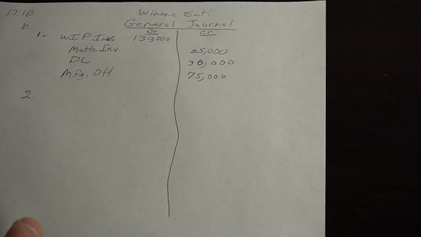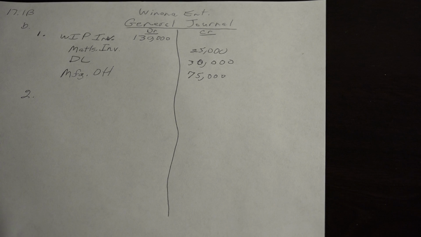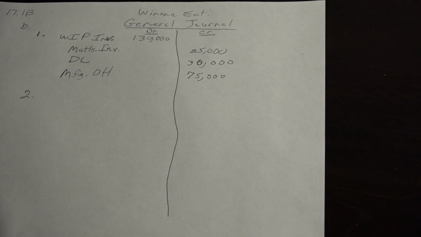Number 2. Again, let's look at what 2 requires. It says prepare general journal entries to summarize the transfer of production completed during April to the finished goods inventory account.